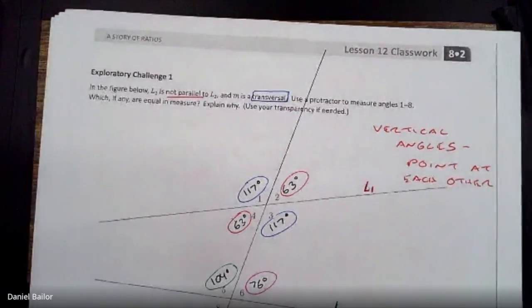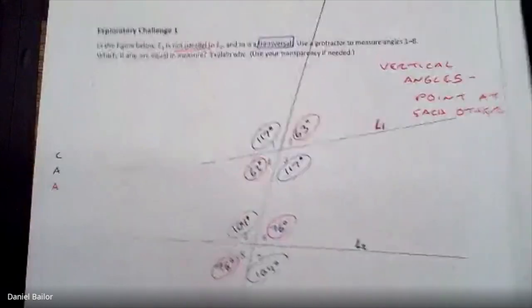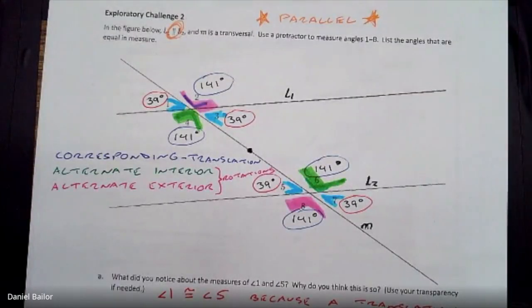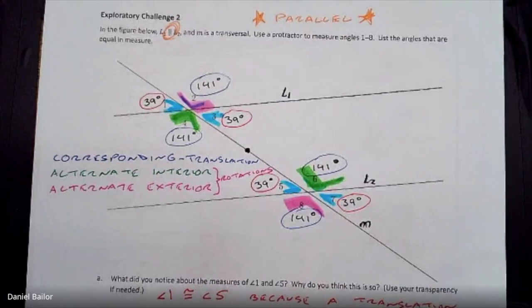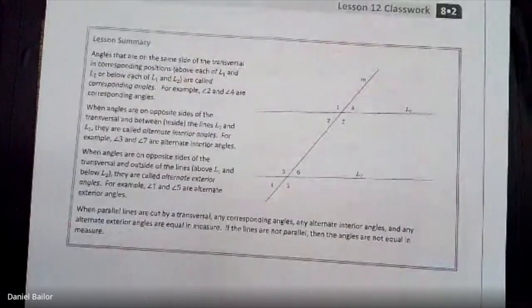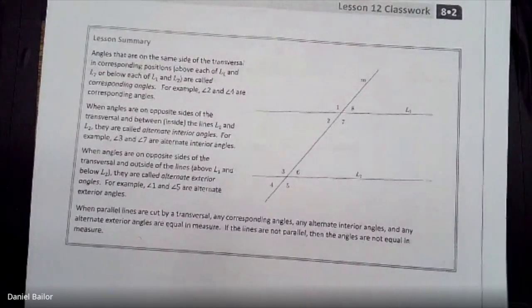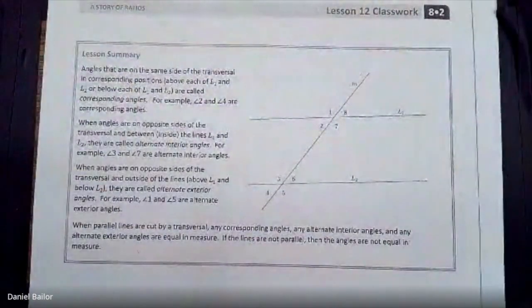Page 127 taught us about the vertical angles. Page 128 taught us the other three rules. Page 129 has a lesson summary. So this is your little diagram here where it summarizes everything.